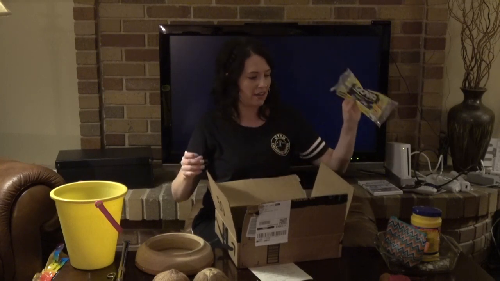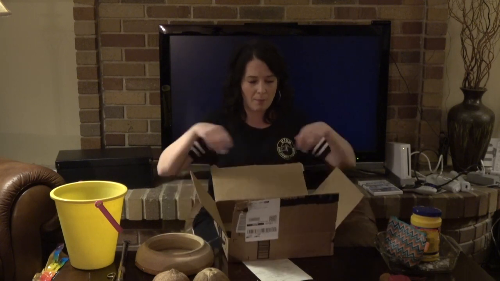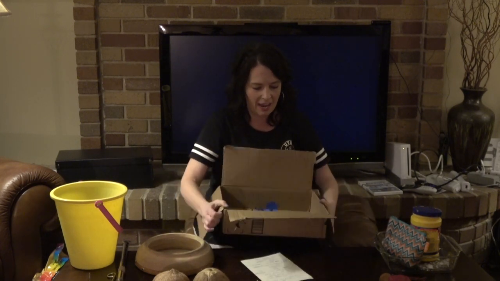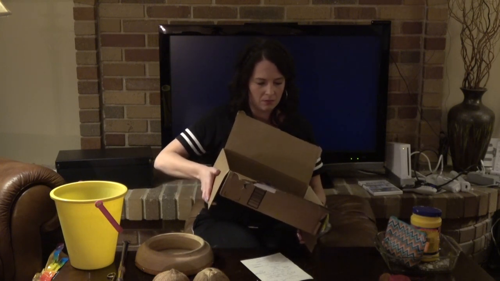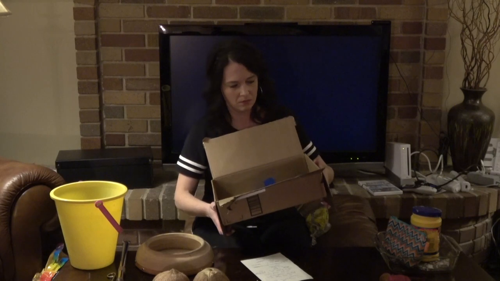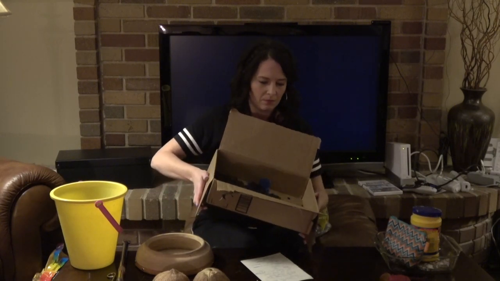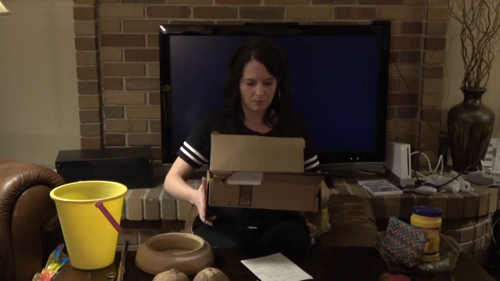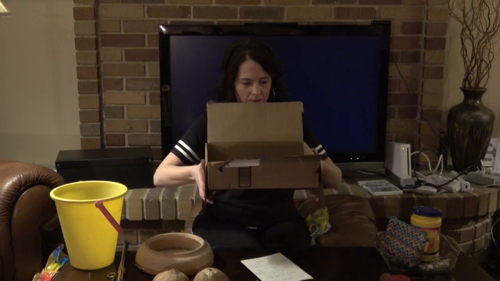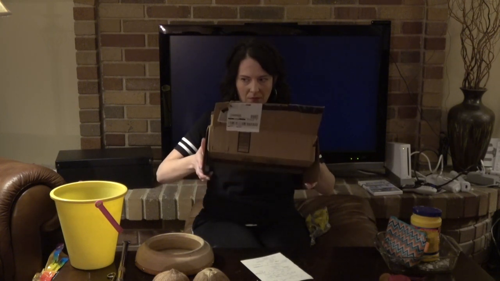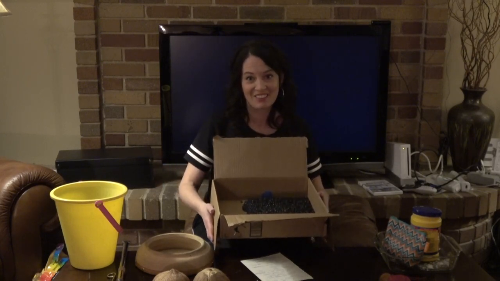That almost sounded like rain. Empty out the bag here. Now I have my box of beans, and I can swirl these beans around. I get the nice sound of an ocean.